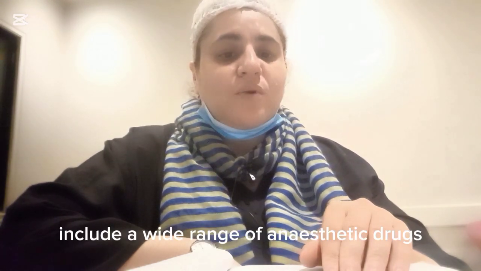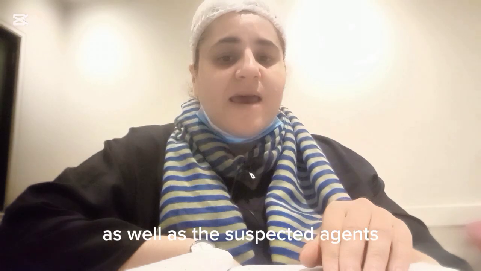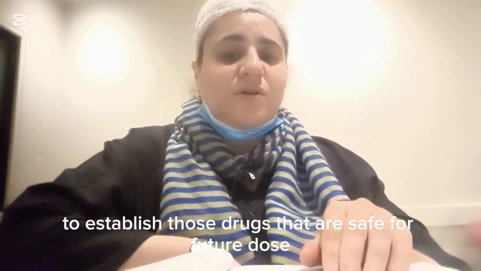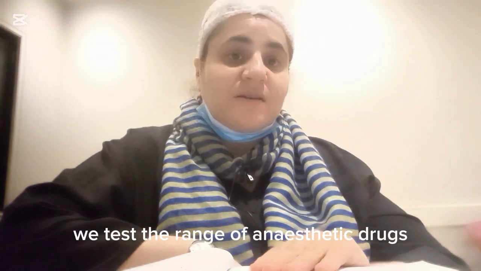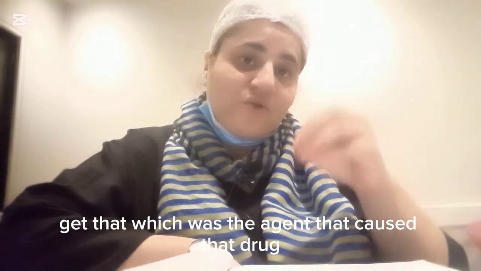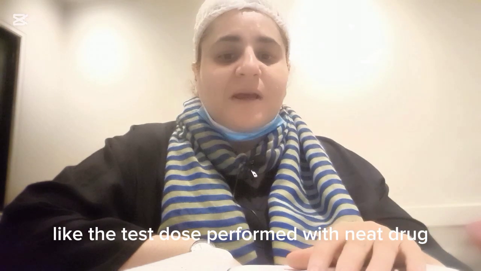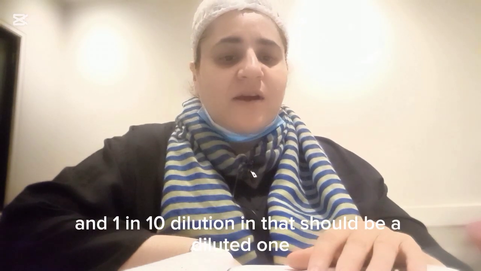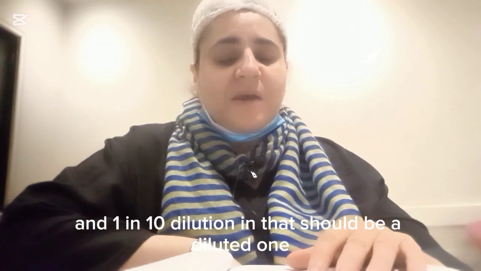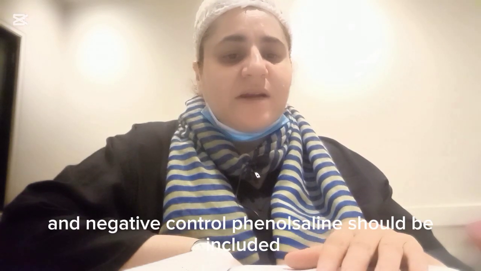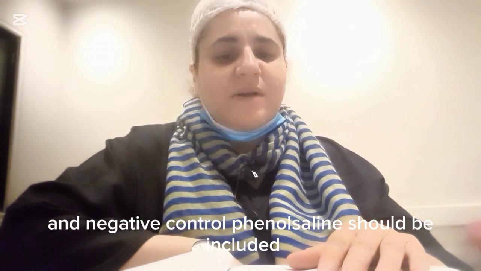Testing should include a wide range of anesthetic drugs as well as the suspected agents to establish those drugs that are safe for future use. As a skin prick test, we test the range of anesthetic drugs to find which was the agent that caused the reaction. Performed with neat drug and 1 in 10 dilution. Positive control histamine and negative control saline should be included for each test.